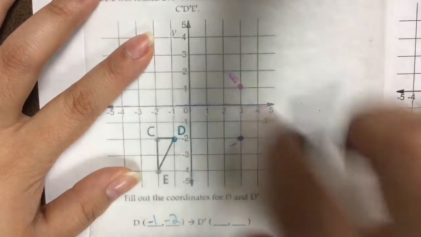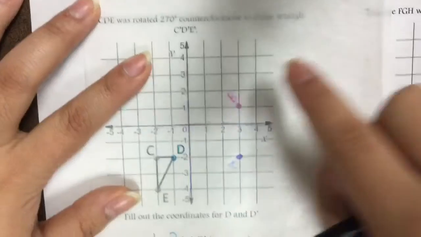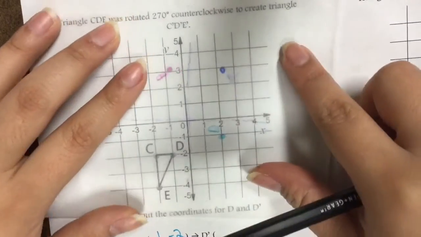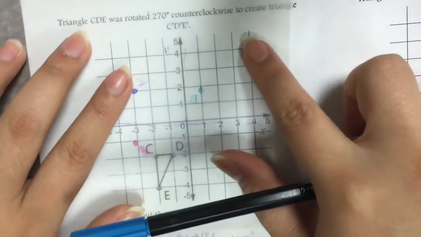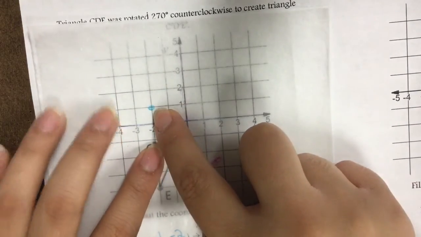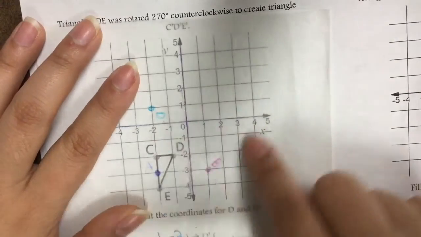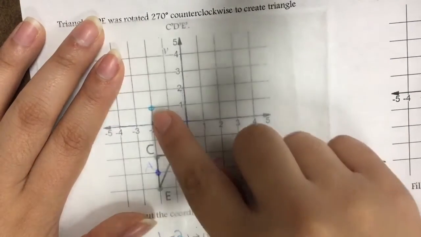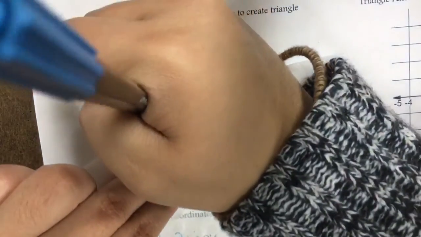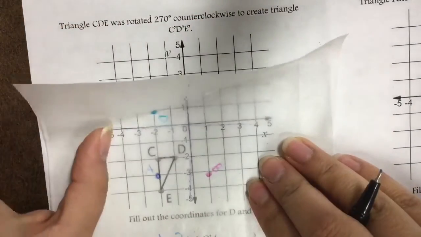So let's go ahead and rotate this one 270 degrees counterclockwise. So we're going to be rotating it in this direction. When I do a quarter turn, that's 90 degrees. Another quarter turn is 180, and then one more quarter turn, and we end up with 270 degrees counterclockwise going in this direction. So D is now going to be right here, so let's go ahead and mark that point. Still matches up, so that's going to be D prime.